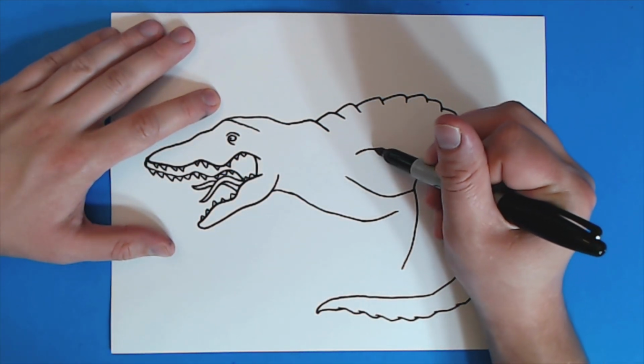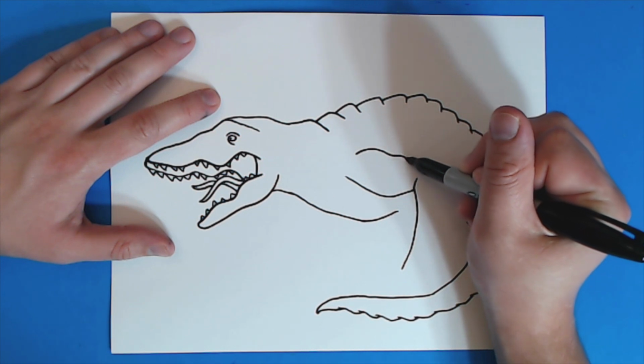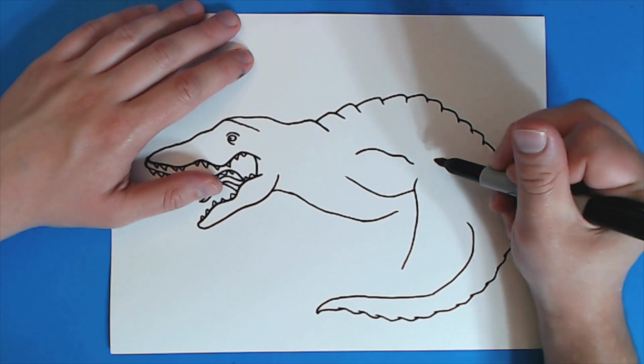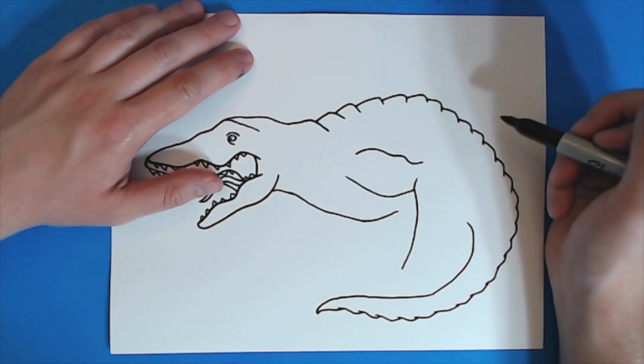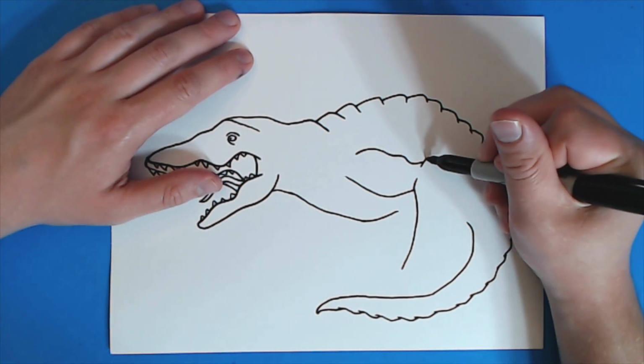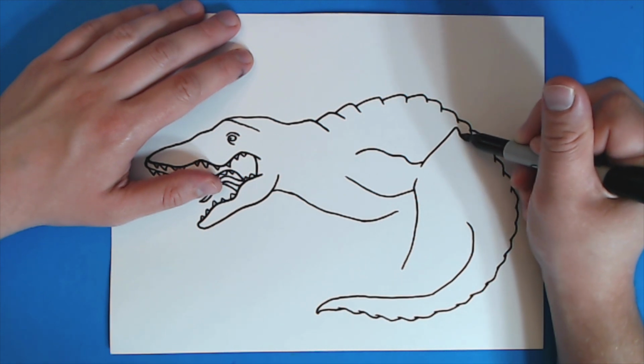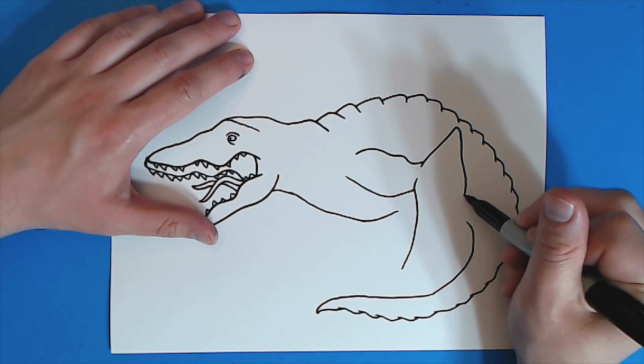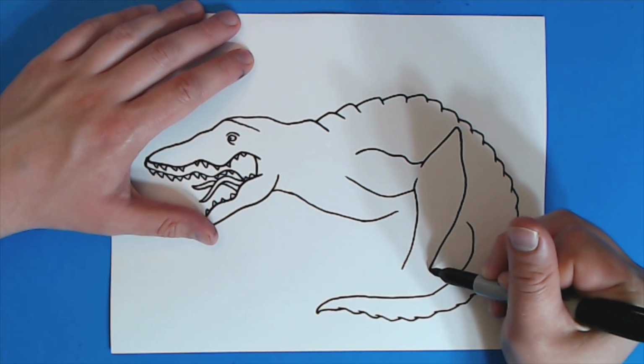Then I'm going to draw a line that kind of curves and goes up and down and then stops right there. And make it a little longer. And then starting here, I'm going to draw a line that goes up to a point, and then it's going to go out, and then it's going to come back down like this.